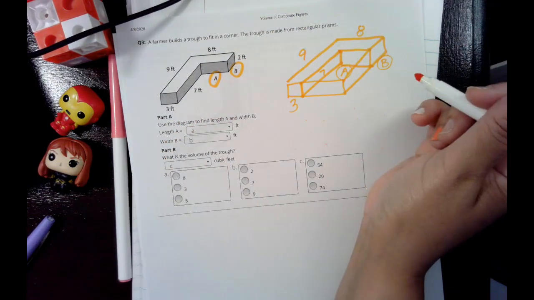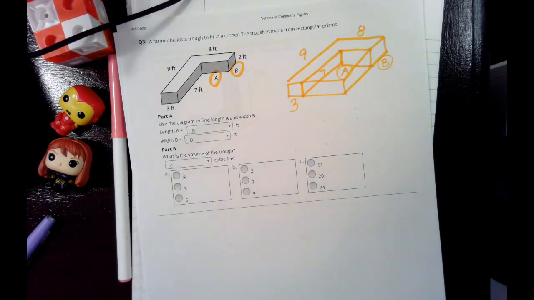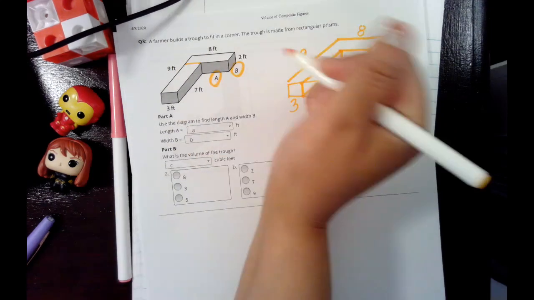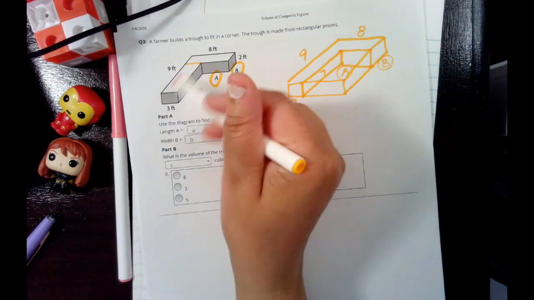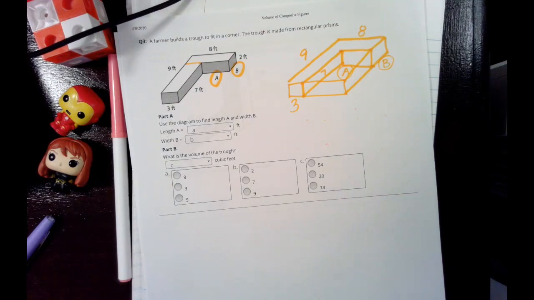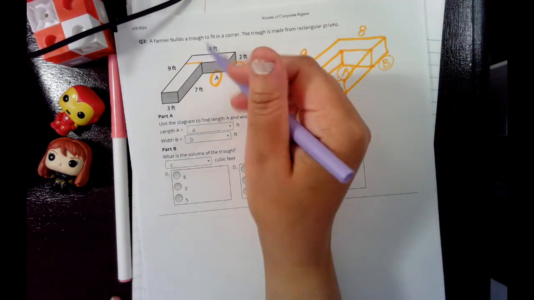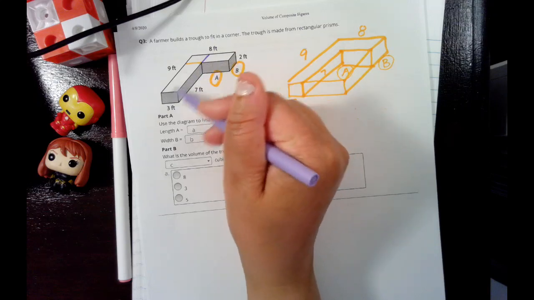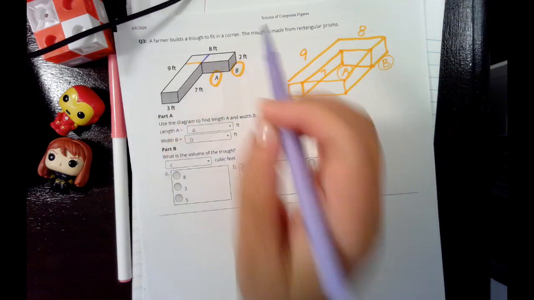And then it says, what's the volume of the trough? So you need to figure out what the length is, what the width is, and then it's up to you whether you want to divide it like this and have this be one rectangular prism and this be one rectangular prism, or if you want to divide it like this and have this be one rectangular prism and this be one rectangular prism. That's up to you.